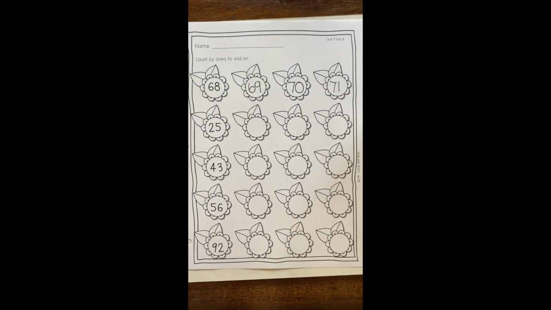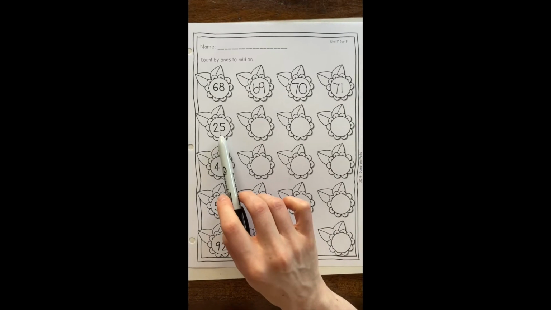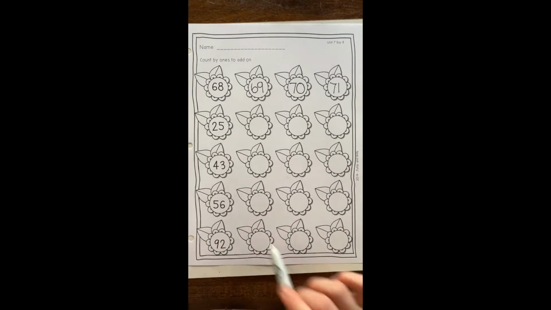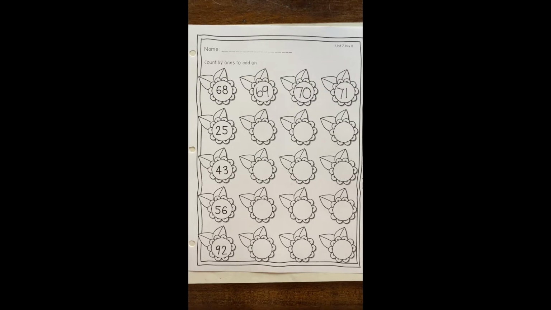71. You're going to continue this today. So now you have number 25, and you're going to count on from there and do the same for each of the rows of flowers.